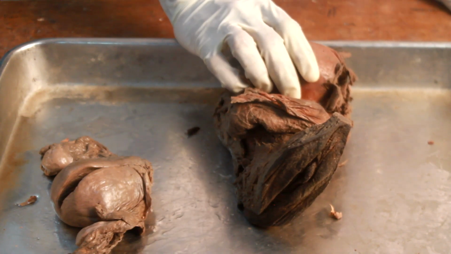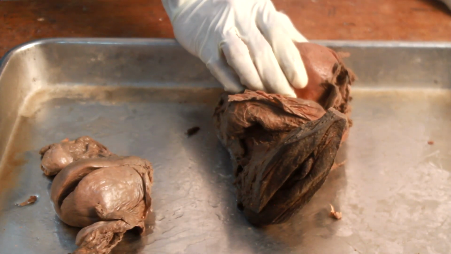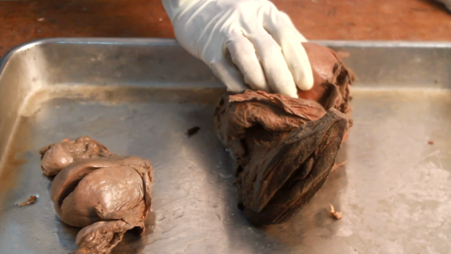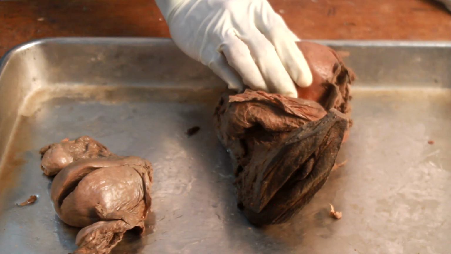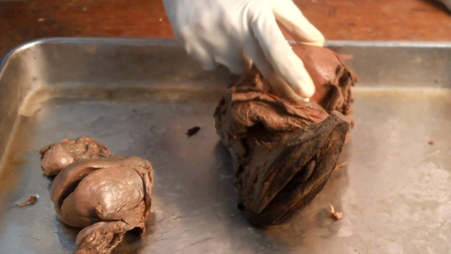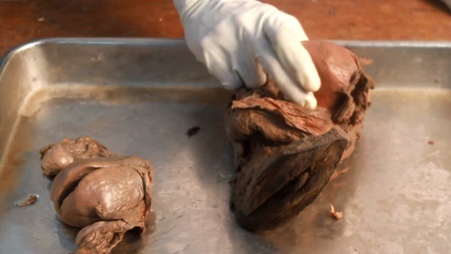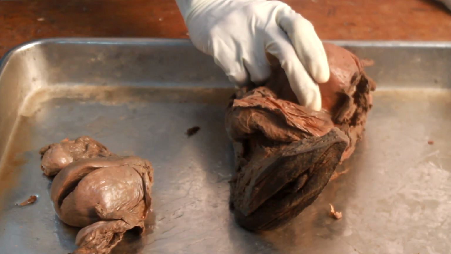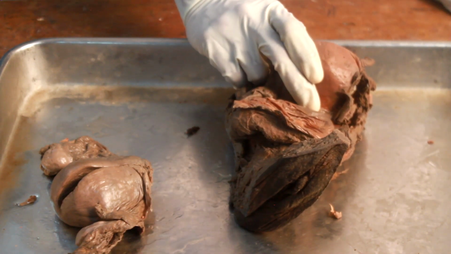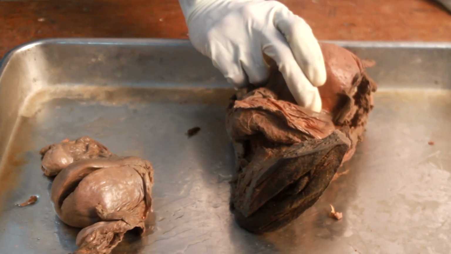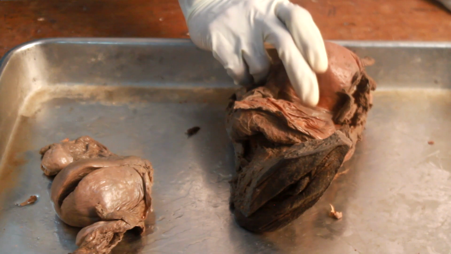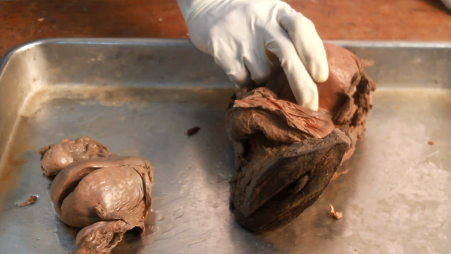And another term is anteflexion. The anteflexion is the forward angle between the body and the cervix at the isthmus. So here is the anteflexion. It is 125 degrees, provided the bladder and rectum are empty. The anteflexion is essential to prevent miscarriage.